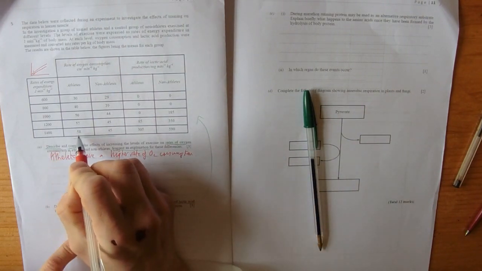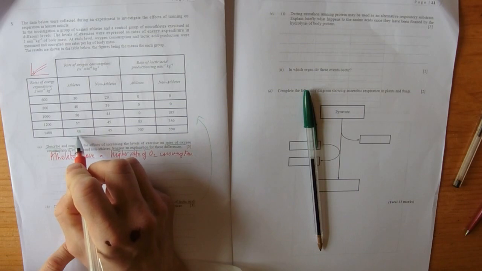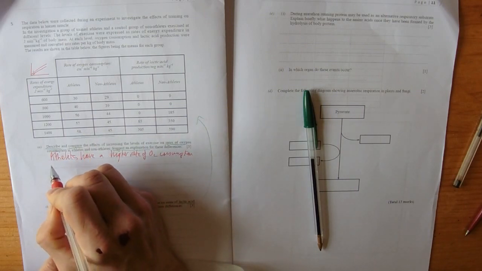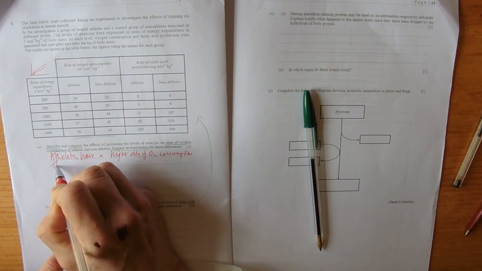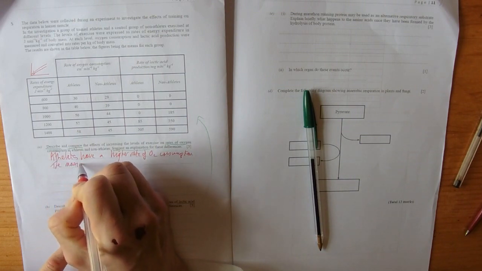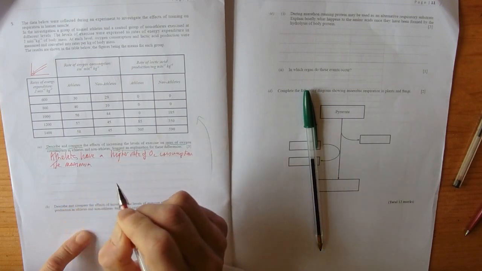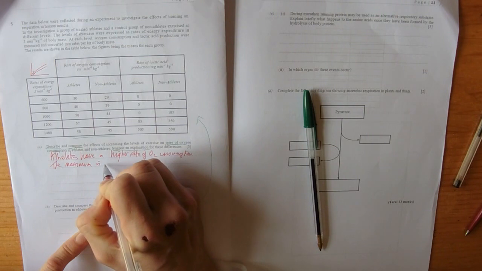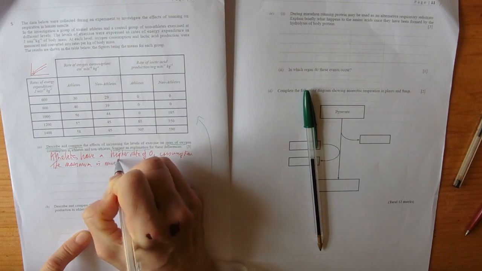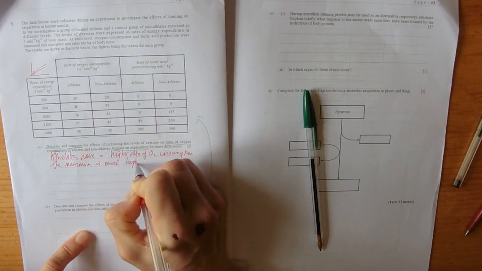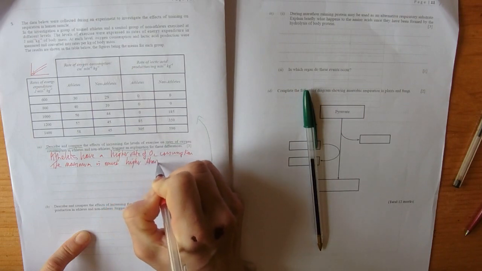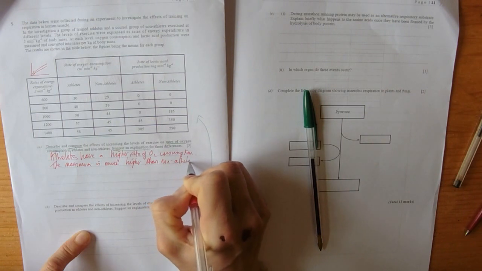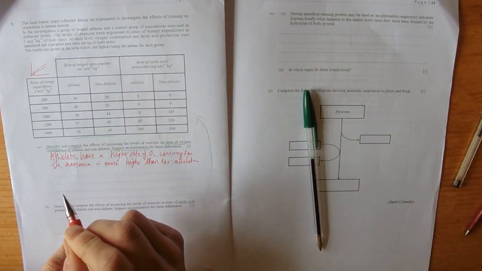And we could say that their maximum is much higher than the non-athletes.